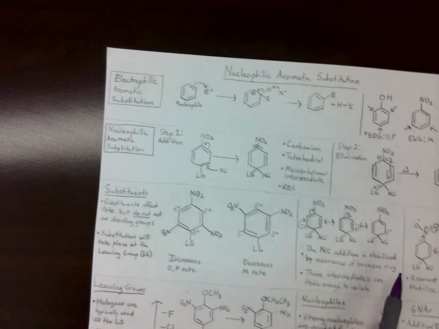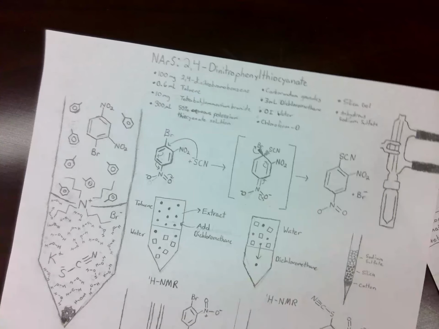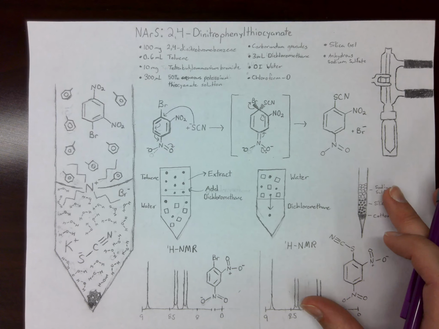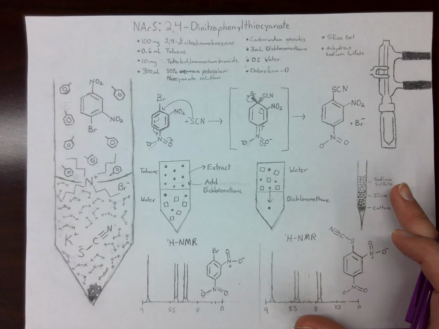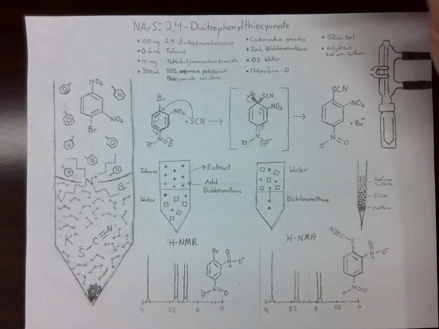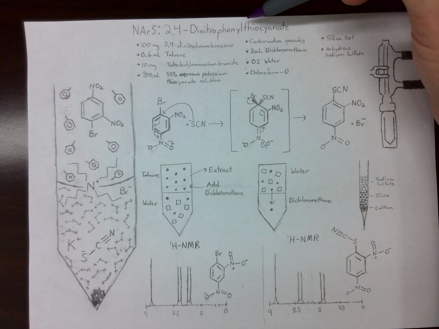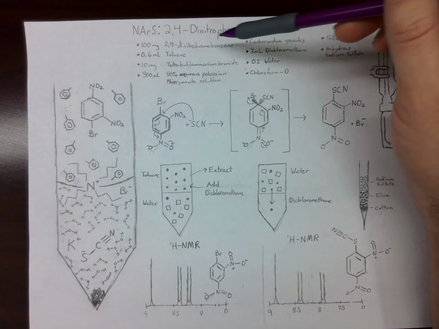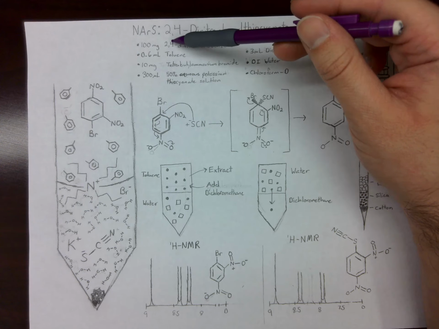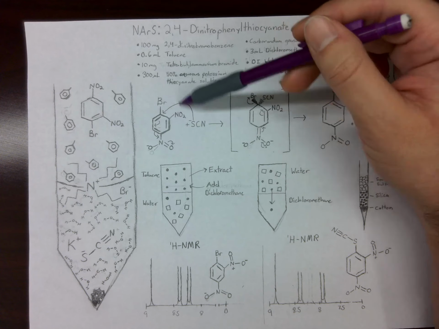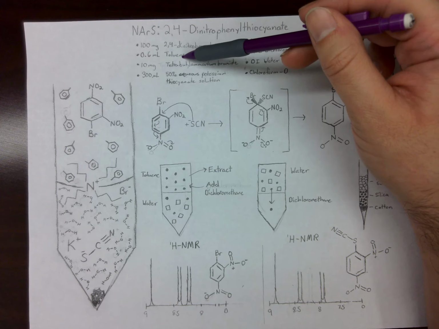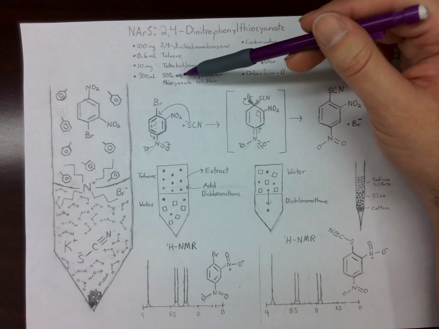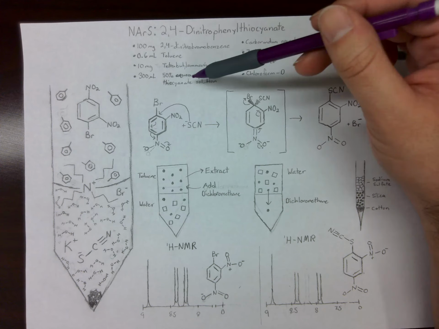So now we are going over the experiment. We didn't get to do an experiment in class, so I'm going over a theoretical one here, the one that we would have done, the synthesis of the 2,4-dinitrophenyl thiocyanate. So we have our normal reagents that we'd be using, our starting material, the 2,4-dinitrobromobenzene, as represented here, as well as its solvent, toluene. We have the potassium thiocyanate salt in an aqueous solution.